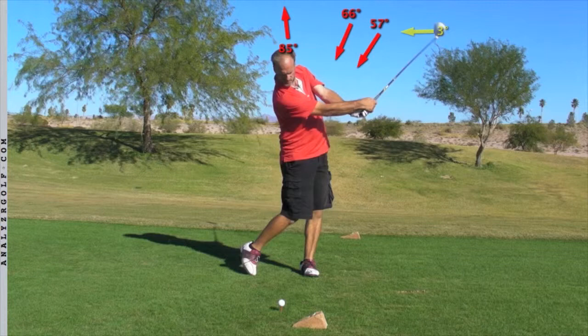So that produces a natural release of the hands and not an extreme rotated release of the hands. Ideally, this is the swing that I would like you to hit a golf ball with.